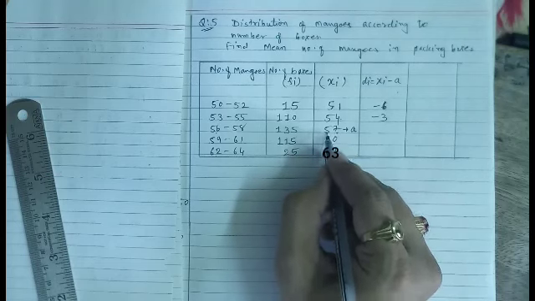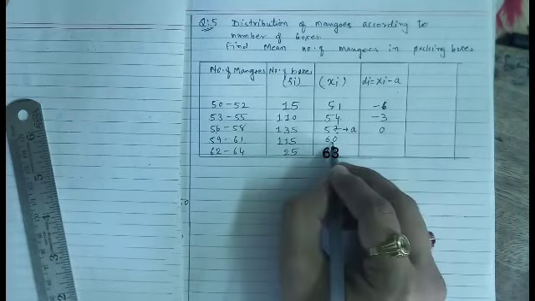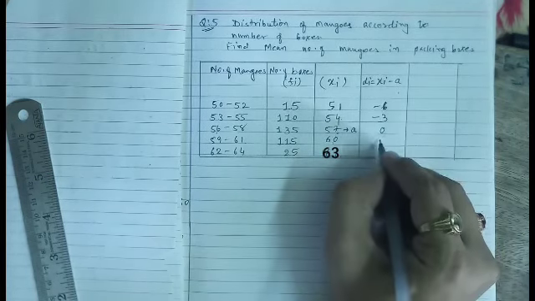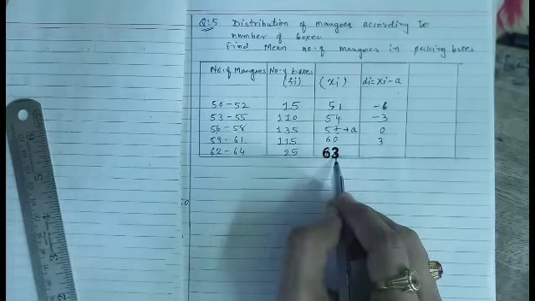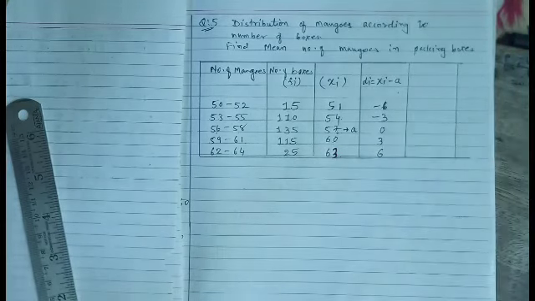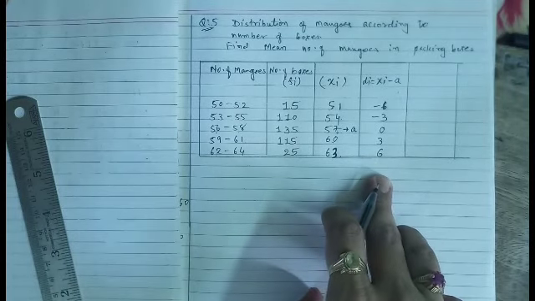For the third term, 57 minus 57 itself will be 0. Next, xi is 60 and A is 57. 60 minus 57 will be 3. And the next will be 63 minus 57 will be 6. So this way we have got di for each of these terms.